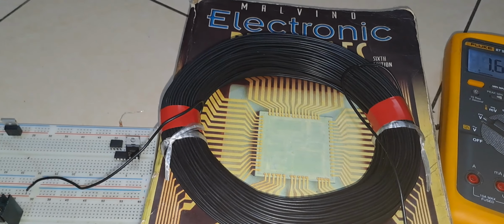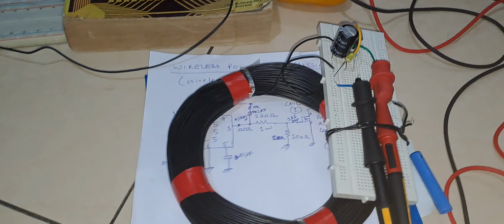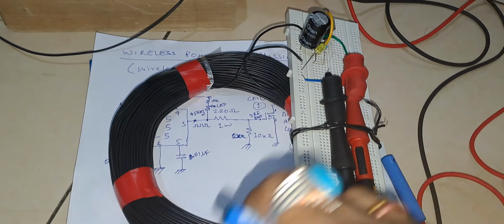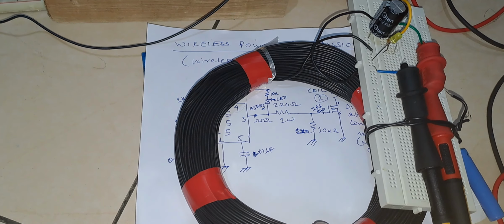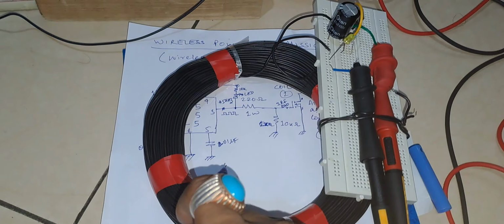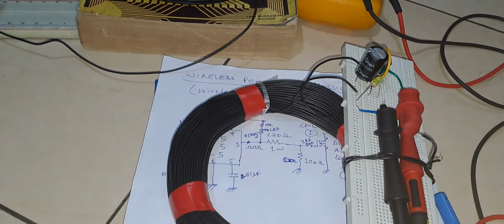Okay, so now coil number 2 is here. This is the coil number 2. Basically these are a few turns of copper wire. I have purchased 2 copper wire rolls from the shop, and I am using them in this way. This is, you can say, a 1:1 transformer.